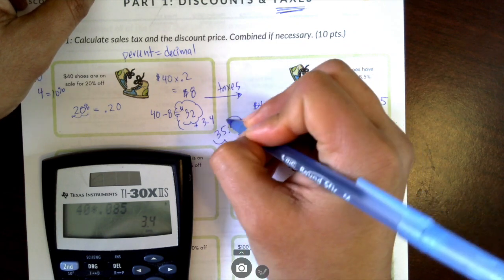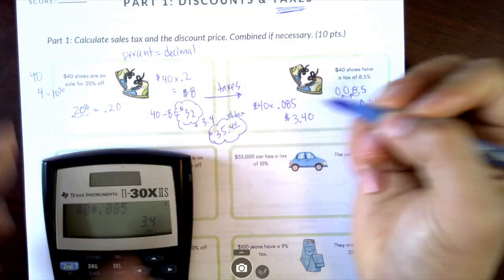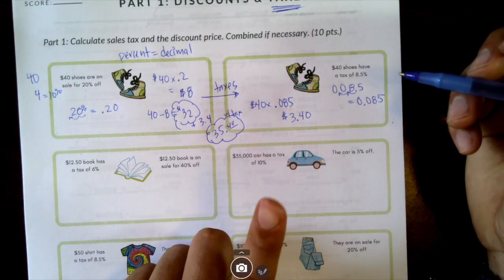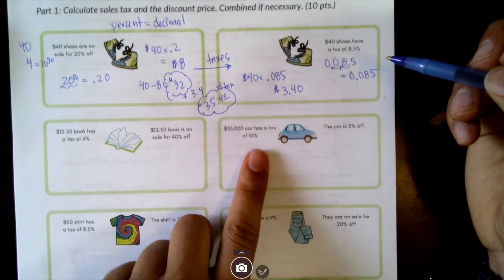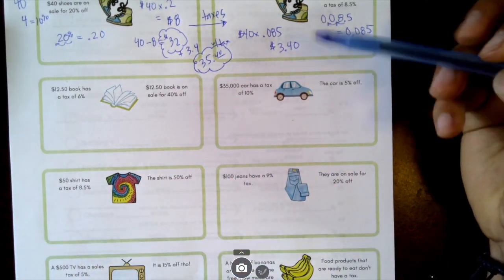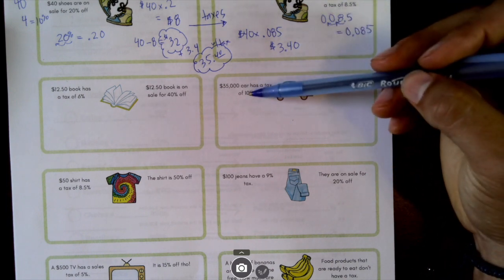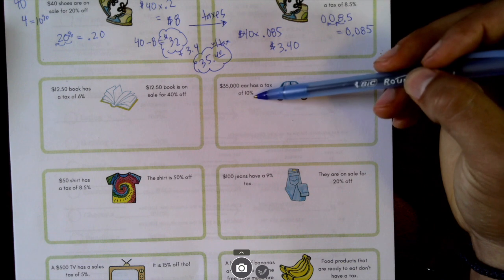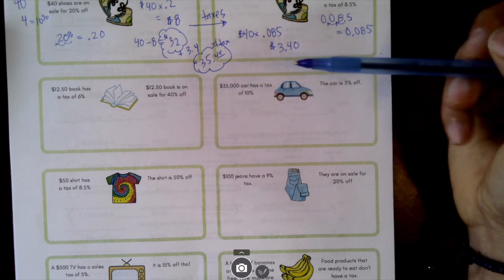So this is with tax. All right, now let's go on to the car. I know we could talk about the book, but I want to talk about the car. And so one of the things that you guys need to consider is that taxes aren't always the same everywhere. So this has a tax of 10%. Now 10% is very easy to calculate.